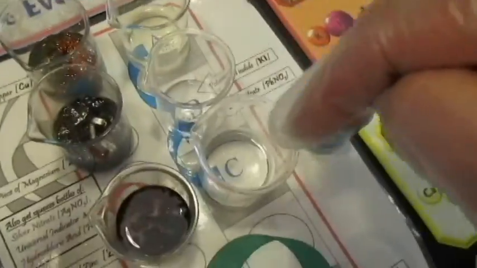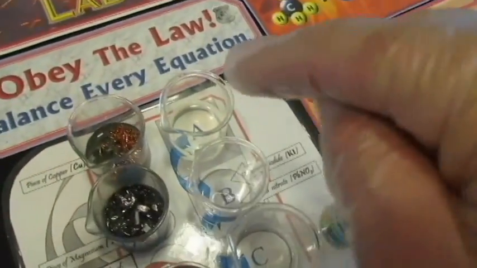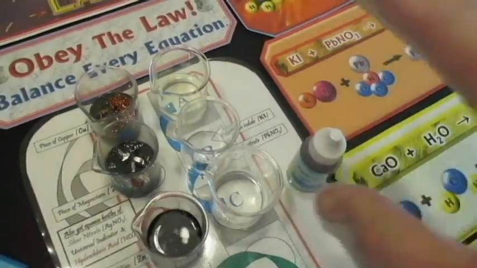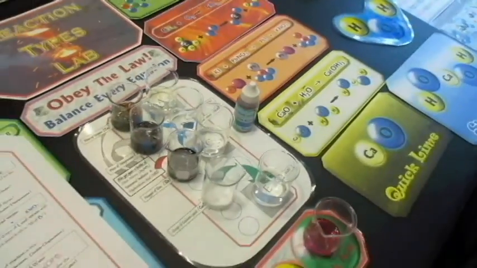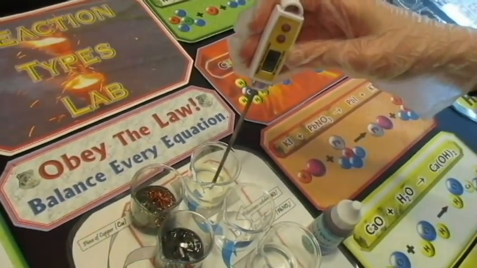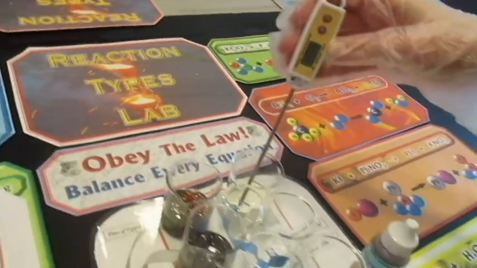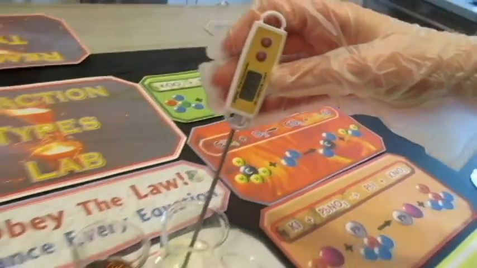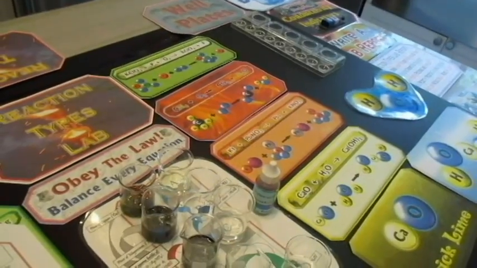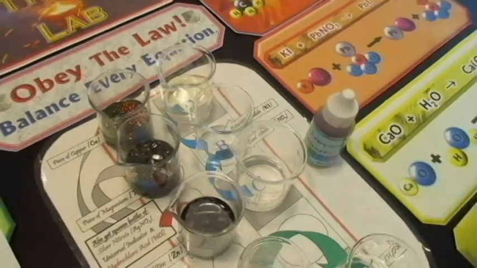Now look, these are both colorless liquids. Well, that one might be a little bit off color, but it was clear when I first put it in. These are two seemingly clear liquids, and we're going to combine them here. So Giovanna, get the temperature beforehand. What is the temperature? 23.1 Celsius. Okay. And then she's going to take the temperature of beaker C, which has the lead nitrate.